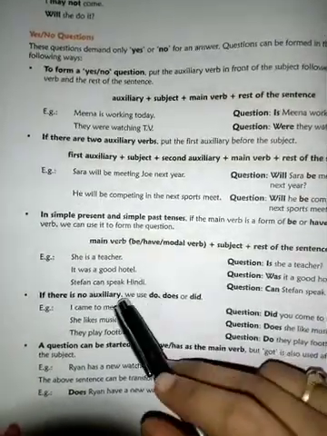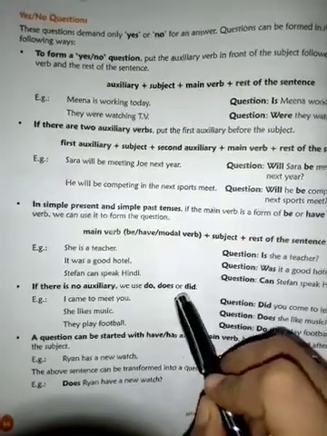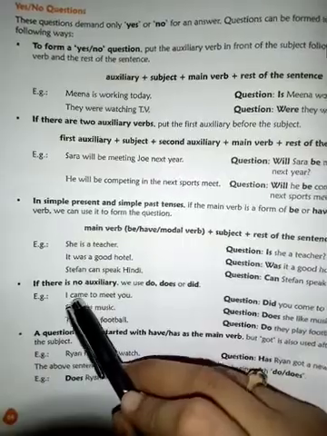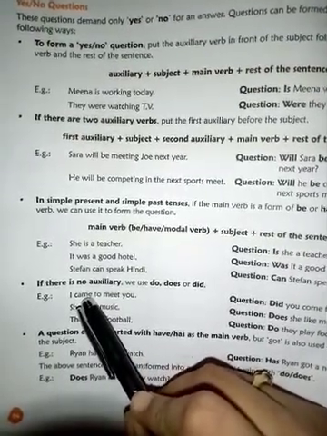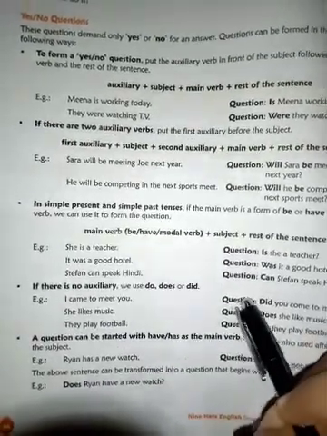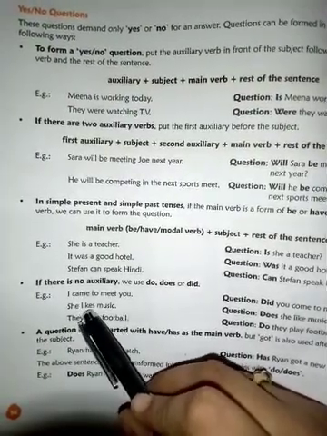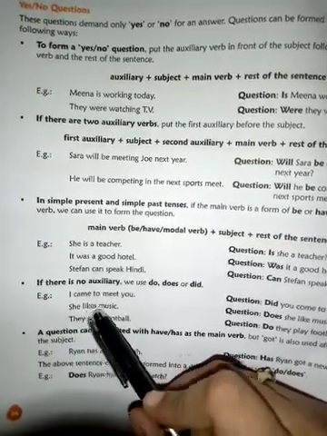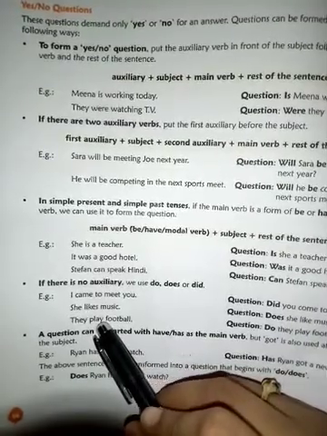Okay. Students, if there is no auxiliary verb in a sentence, we use do, does or did. I came to meet you. So here we use came, which means the second form of the verb. It is a sentence of past indefinite. So we will use did here: Did you come to meet me? She likes music. So here we will use does because it's present indefinite tense: Does she like music? They play football. So we will use do here: Do they play football?